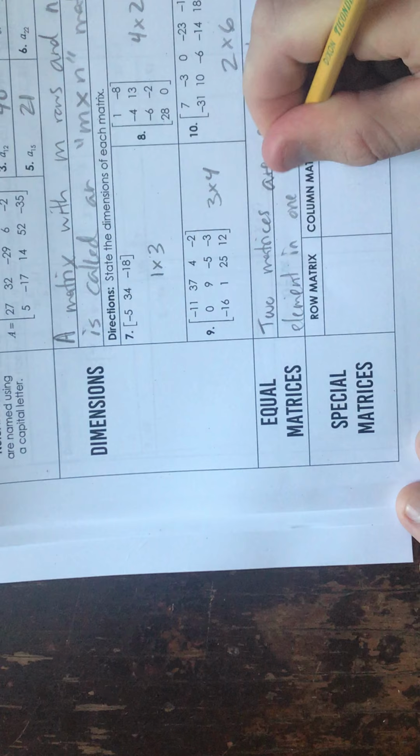And let's go ahead and try number 2. That's row 3, column 1, so that's going to be 5. Go ahead and take a sec, try numbers 3, 4, 5, and 6. Pause the video if you'd like, and I'm just going to continue on. Unpause it when you're ready. So a_12 is going to be 40. a_34 is going to be 52. a_15 is 21, and a_22 is 32. Make sure that you got that correct.